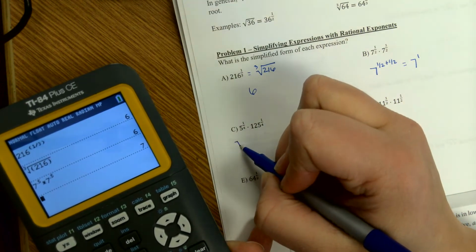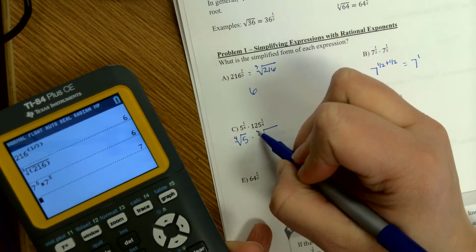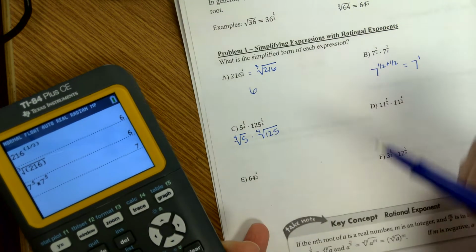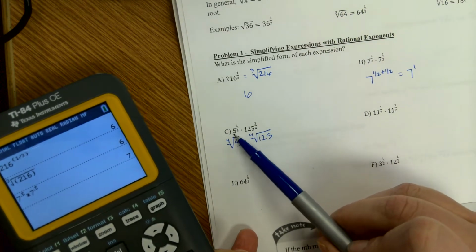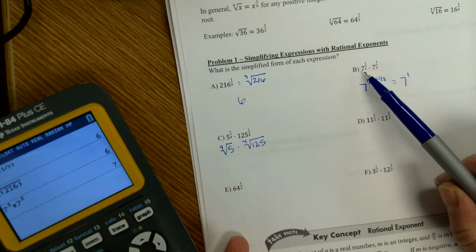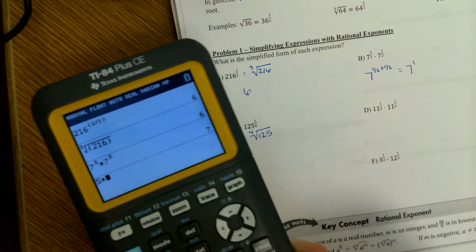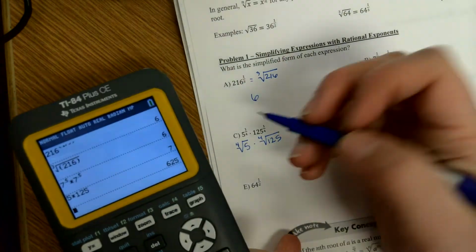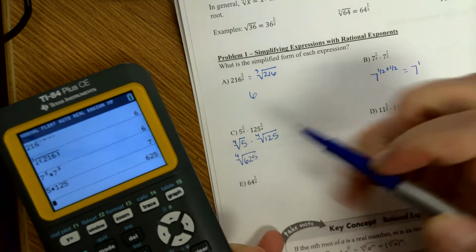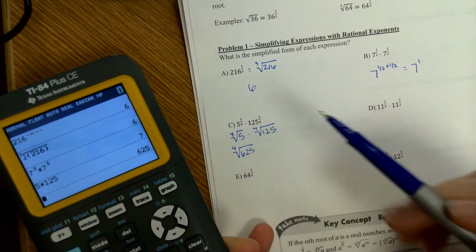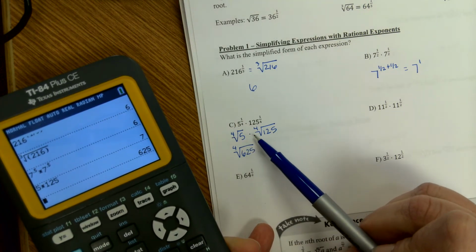What if I have something like this? Well, I can rewrite this as the 4th root of 5 times the 4th root of 125. I cannot multiply these as exponents. These do not have the same base. 5 and 125 are not the same base like they were over here. So I can multiply 5 times 125, and I get the 4th root of 625. Because these indexes are the same, you can only combine when the indexes are the same.